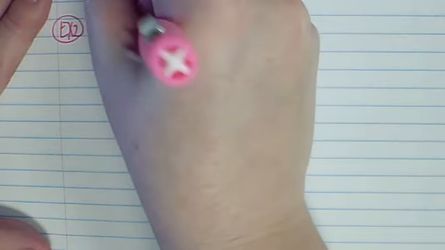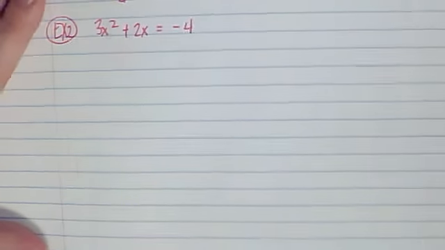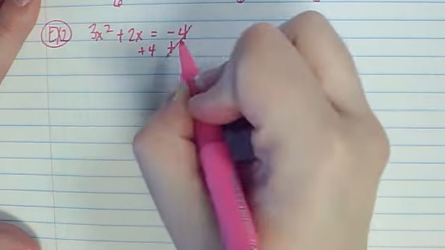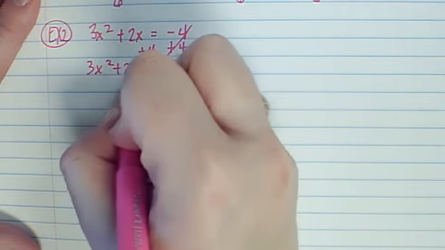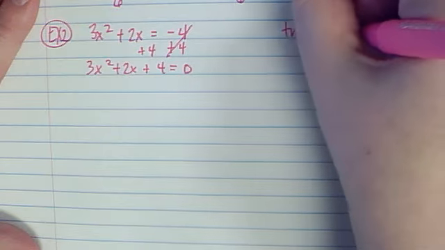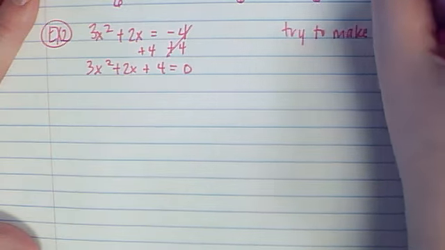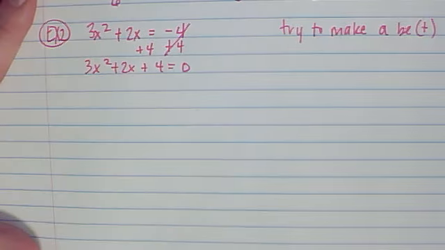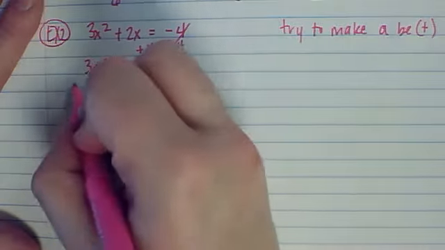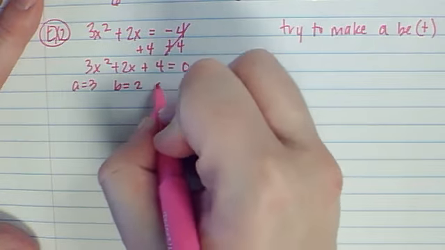Alright, example 2. 3x squared plus 2x equals negative 4. So if you remember from the other day, I said when we're solving it needs to equal 0. So in order to make this equal 0, I'm going to add 4 to both sides. So I have 3x squared plus 2x plus 4 equals 0. The other thing is try to make your a be positive. It just makes things easier in the long run, simplifying and so forth. Okay, so a is 3, b is 2, c is 4.